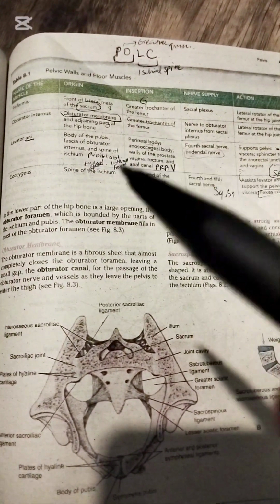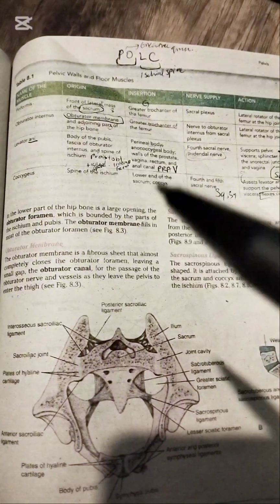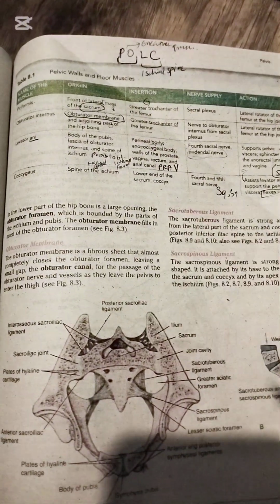For the nerve supply of the levator ani and the coccygeus muscle, levator ani and coccygeus are both supplied by S4, but levator ani is also supplied by pudendal nerve, and coccygeus is also supplied with S4 and S5.